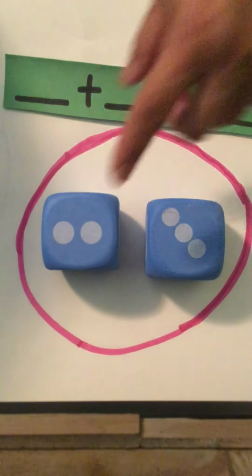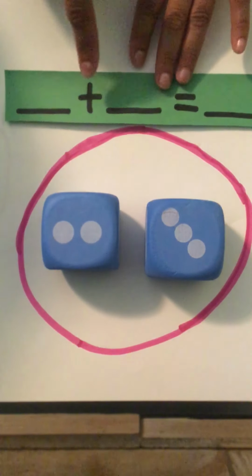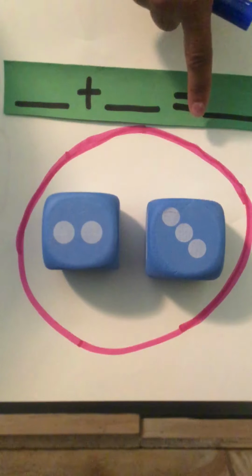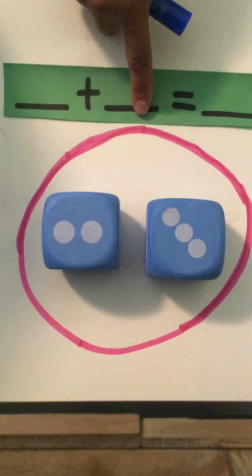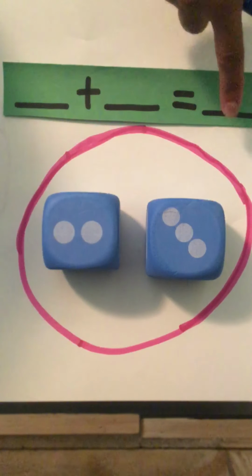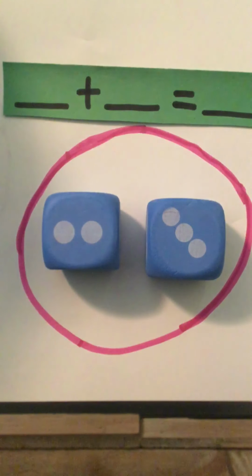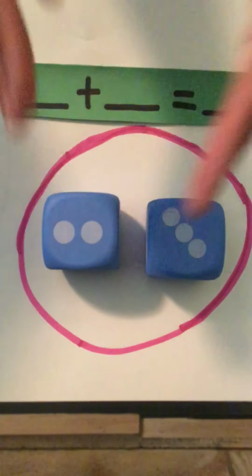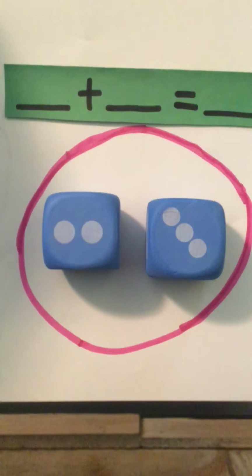Okay, so once again, we're going to use these dice as our model for our addition sentence. And look. There's the plus sign, there's the equal sign, and we're going to put the first group here, the next group here, and then we're going to find out how many in all. Are you ready? Okay, and did you notice I did a circle? Because we're going to join them together, right? When we do addition, we add things together. Okay, so what's the first group?